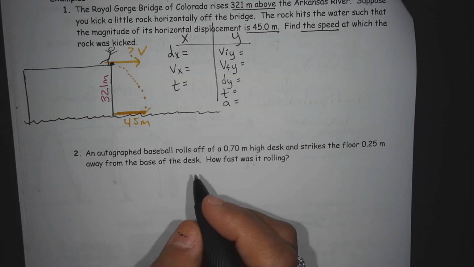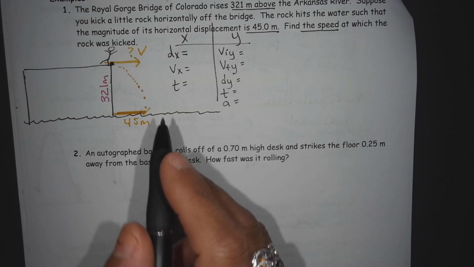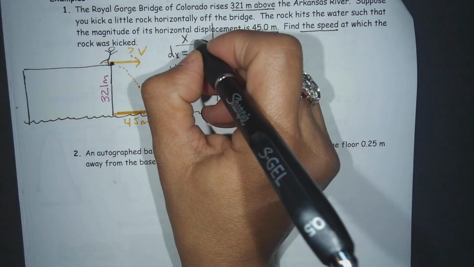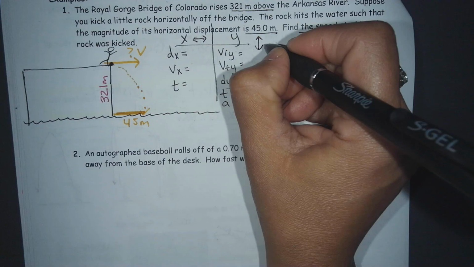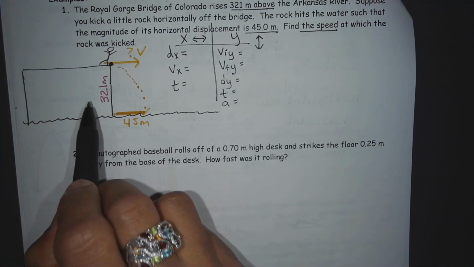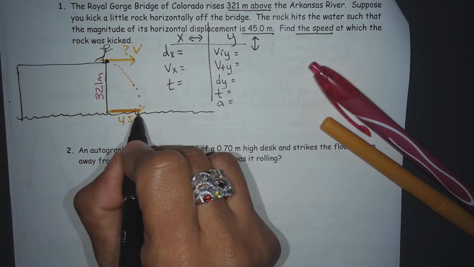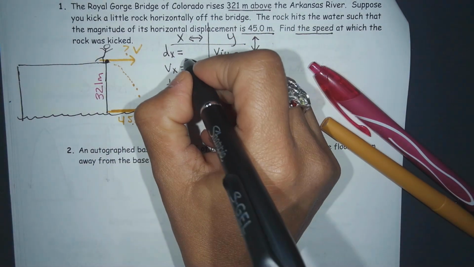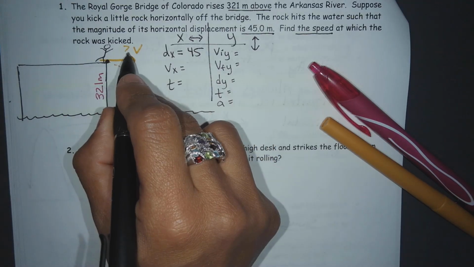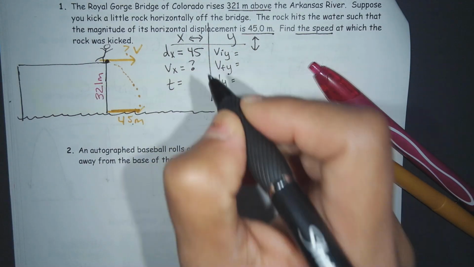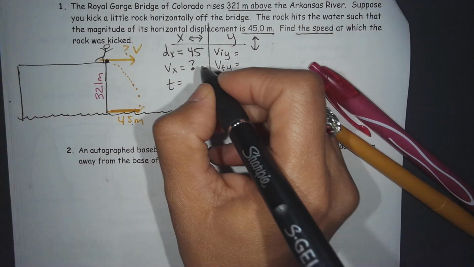Remember, this is big kid physics now. Let's fill in our variables. In the x direction, which is sideways or horizontal, and the y direction is up and down, vertical. Do you see how I did it in 2 different colors? So here we go. Horizontally, the distance is 45. Horizontally, my velocity is my unknown variable. Was t ever mentioned, talked about, discussed? Nope.